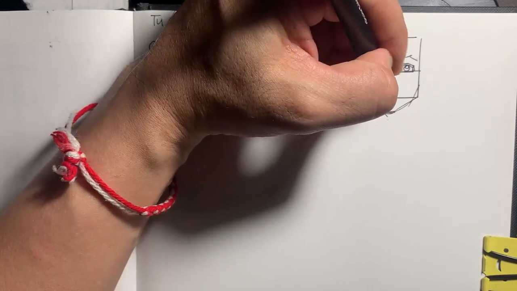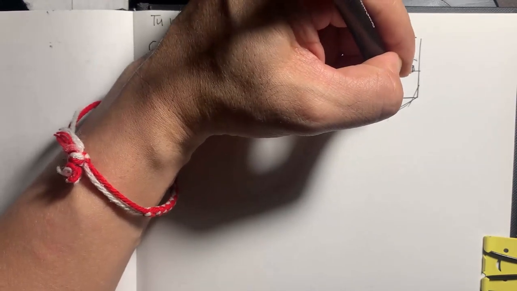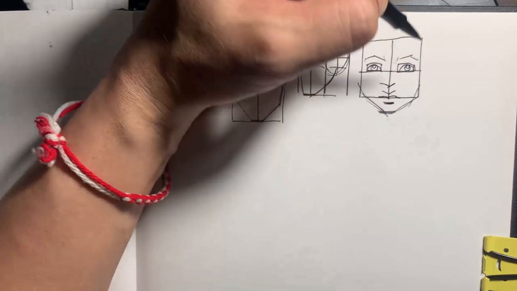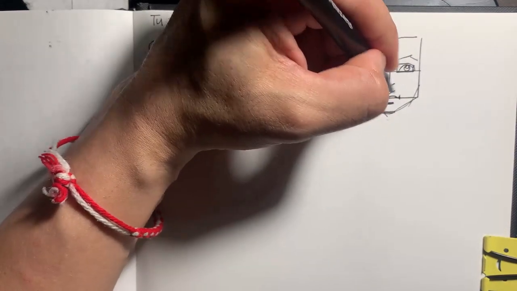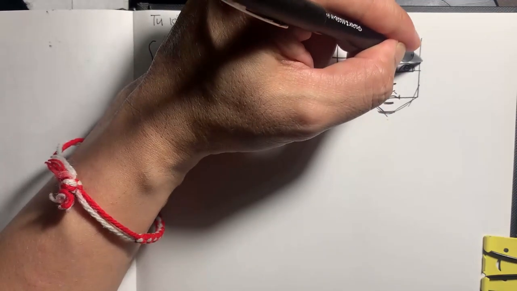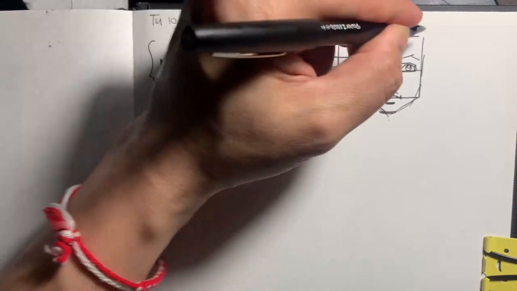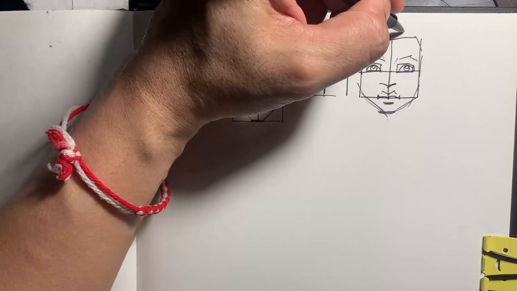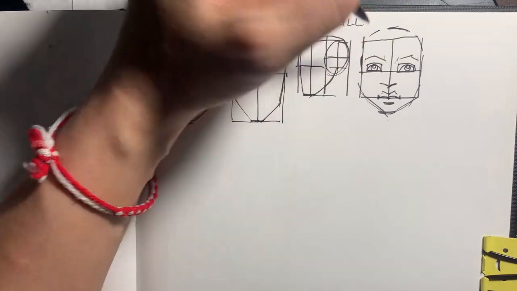Shorten the nose. Then this could become the lips. And then add a little bit to the top of the head.